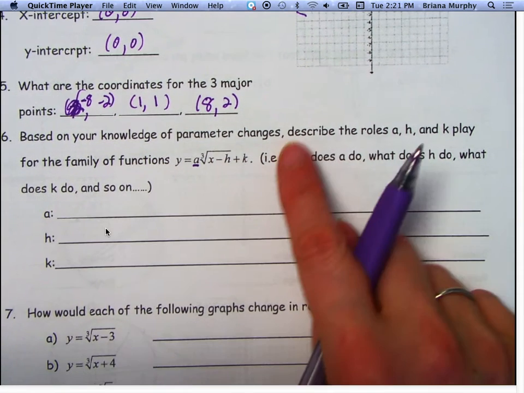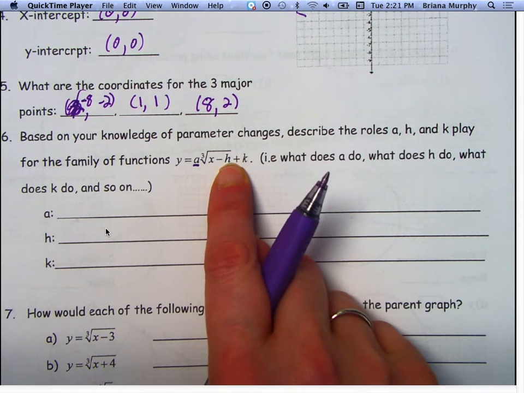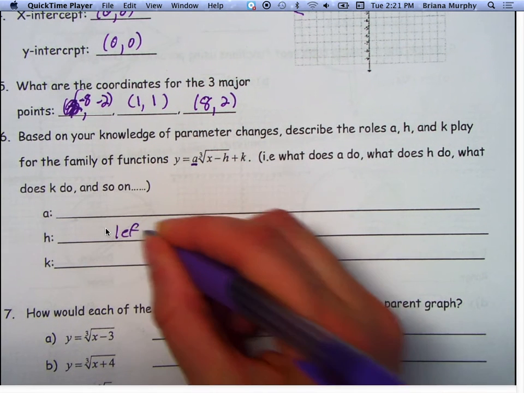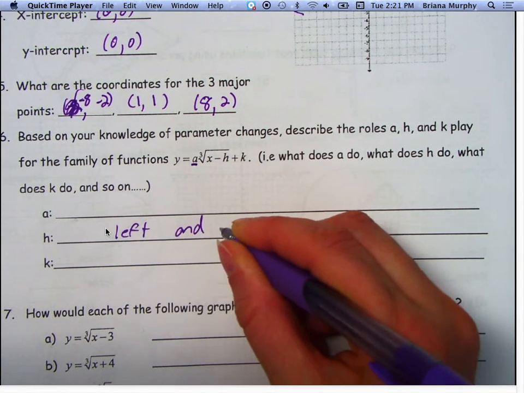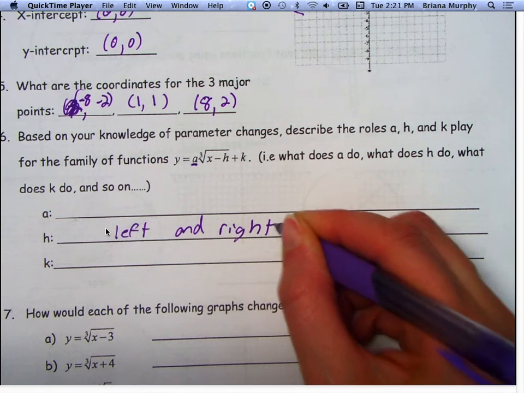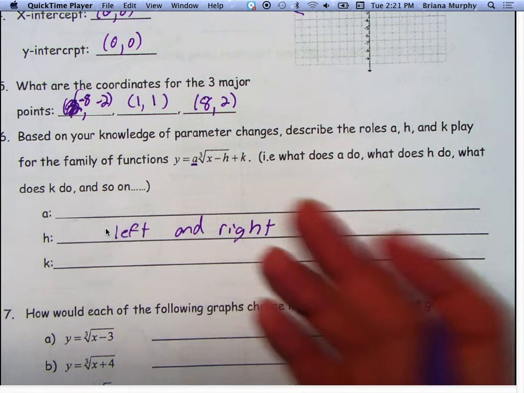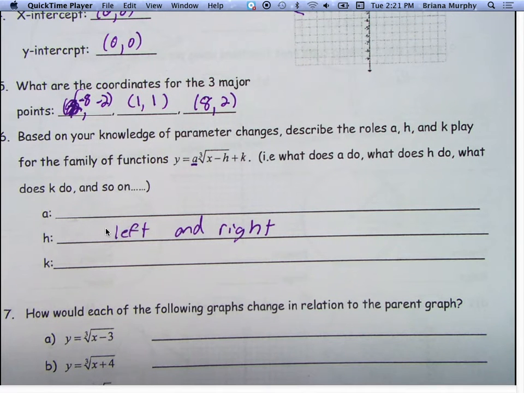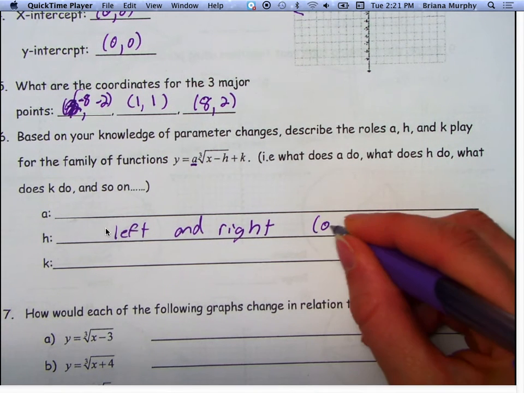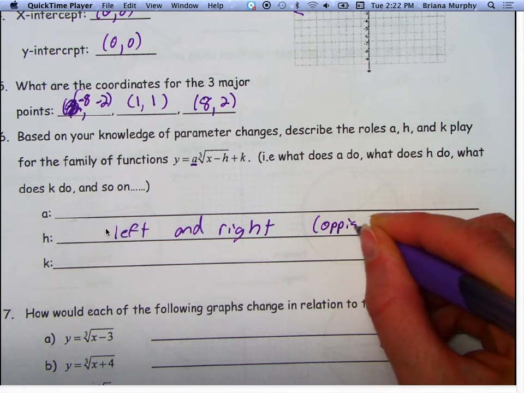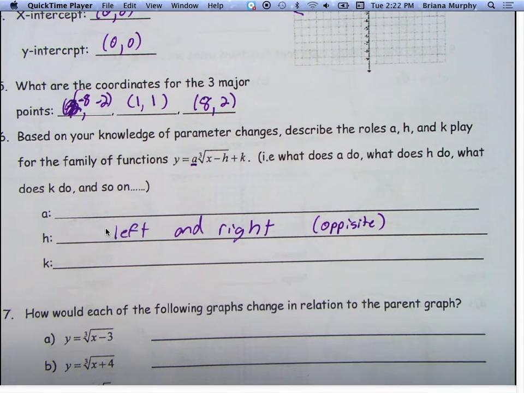What does H do? Goes left and right. And it's kind of the opposite of what it says, right? If it says -2, I know I move to the right 2. If it says +3, I move to the left 3. So opposite. You might want to write a little note to yourself. Opposite of what it says. Okay, what does K do? Up and down.